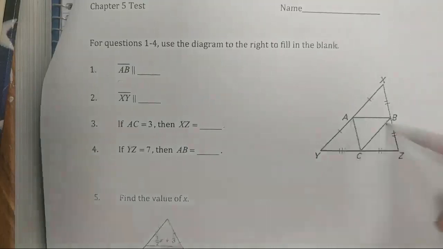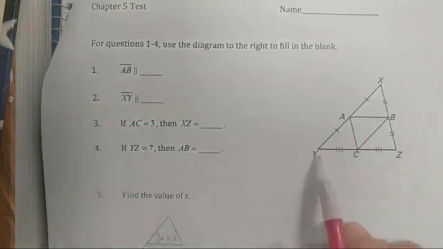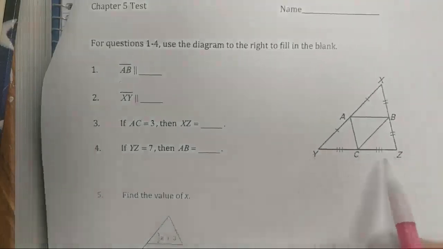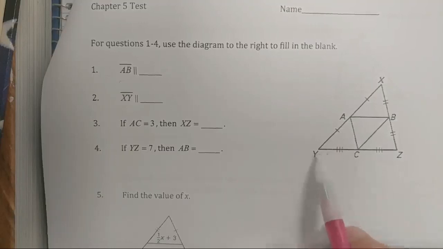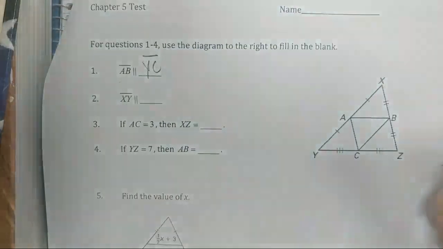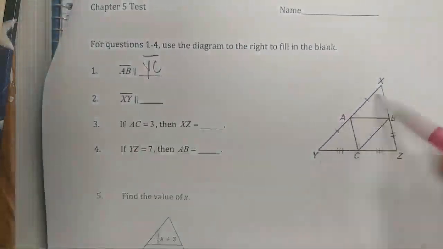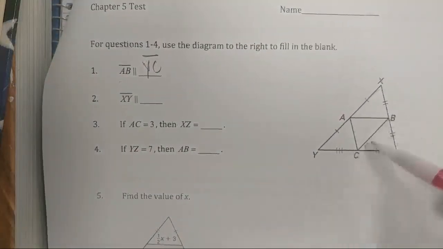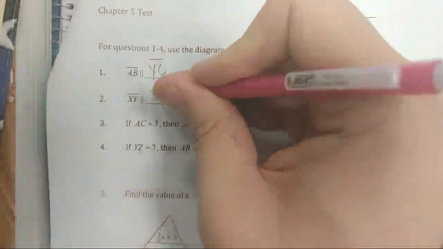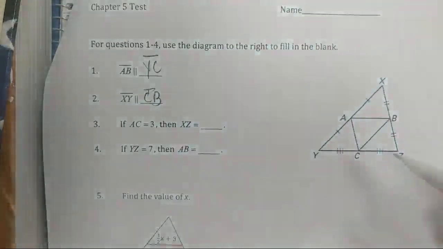AB is parallel to a couple of lines here. You could say YC, you could say CZ, or you could say YZ. So I'll just say YC. XY, this left one over here, should be parallel to CB. That's the only choice you have, actually.